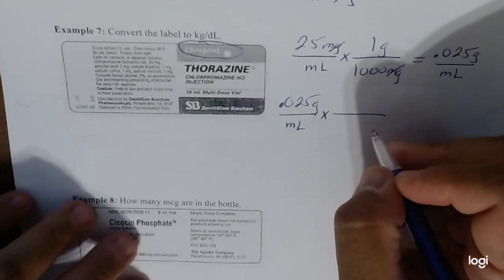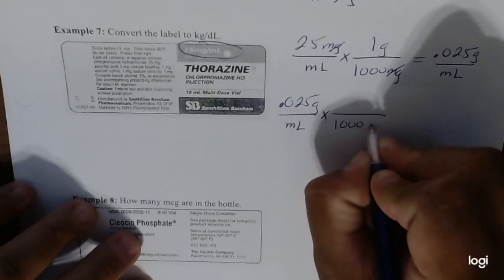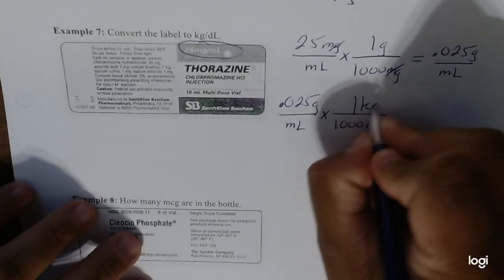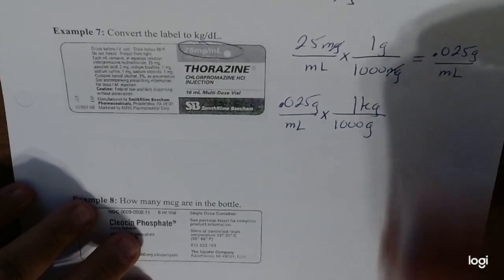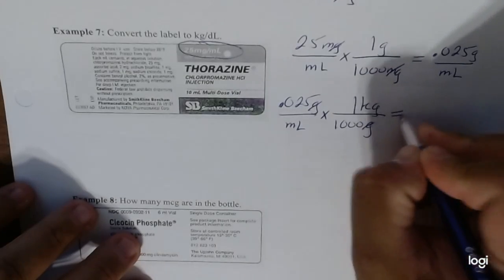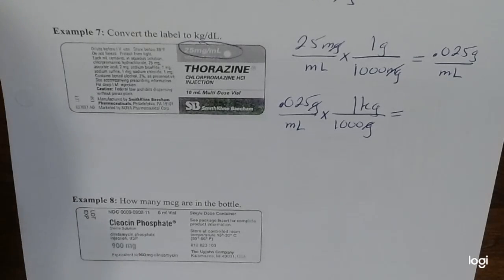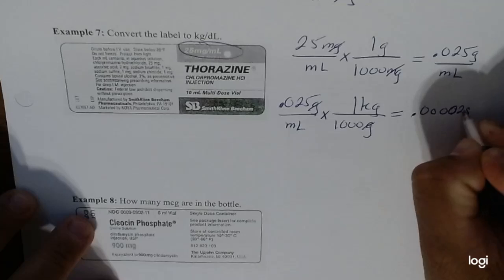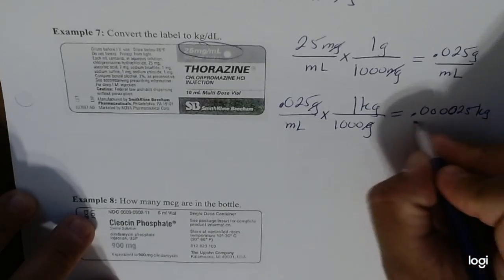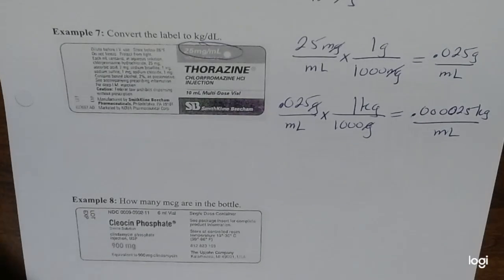So we know there are 1,000 grams for every 1 kilogram. Okay, so these cancel, and what it gives you here, divide again, and you get 0.000025 kilograms over milliliters. And then finally, convert milliliters into deciliters, right?